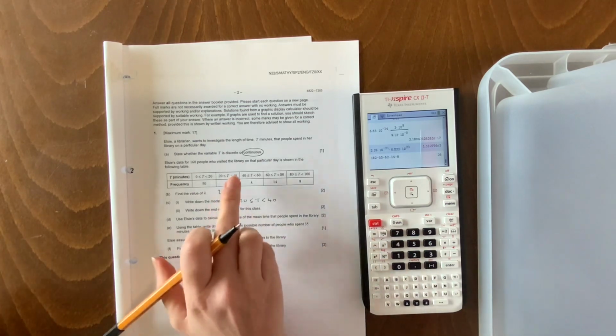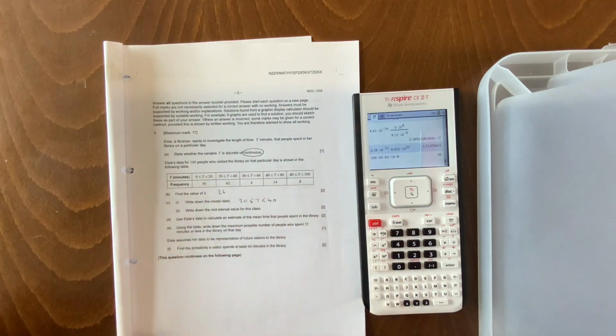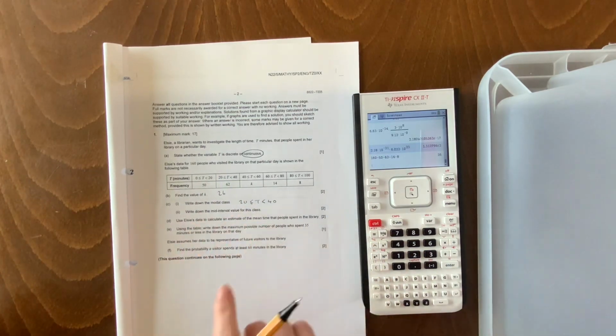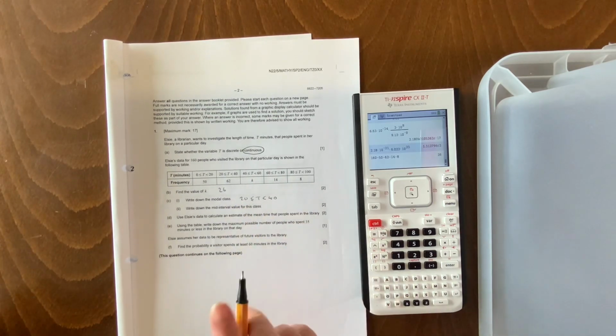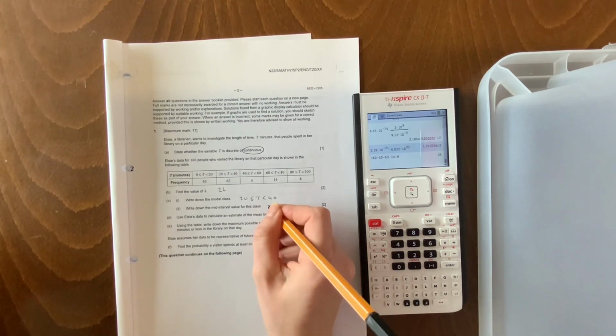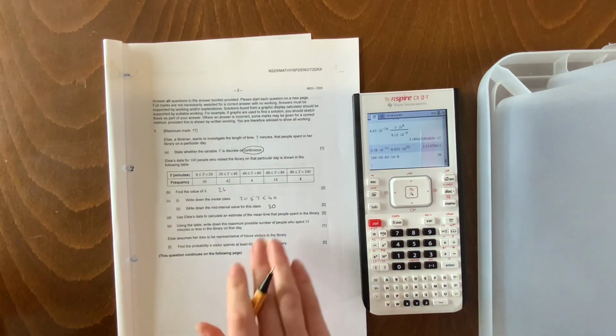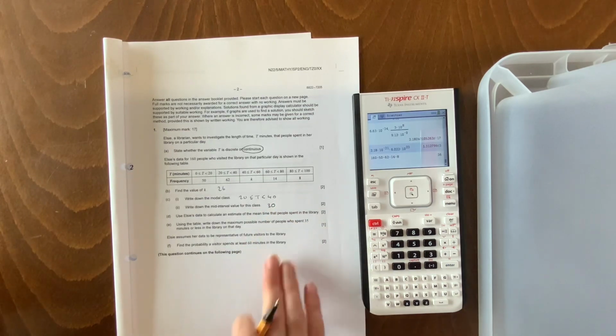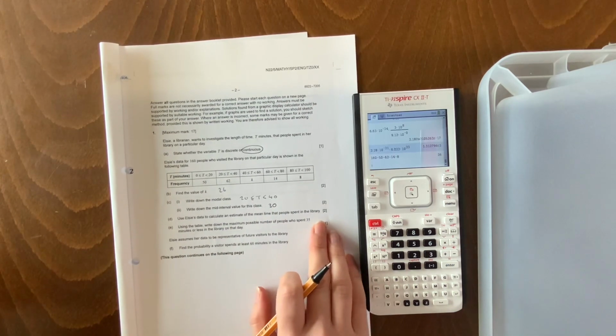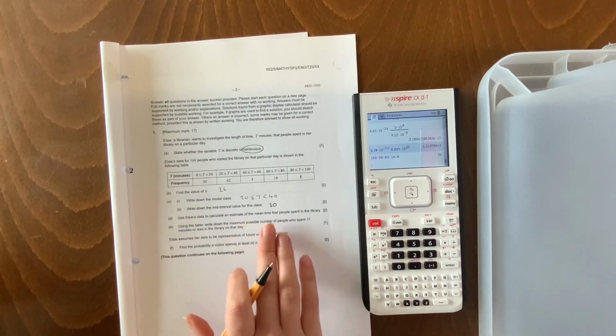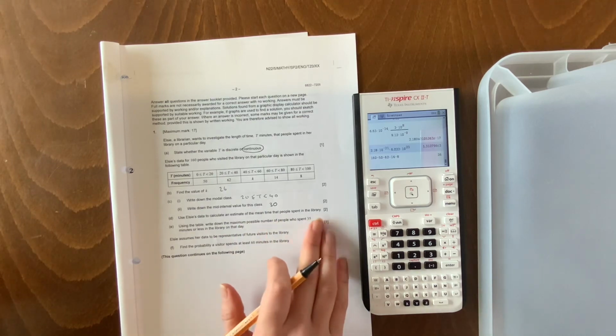And when it says the word class, it means this entire description here. And then it asks us to write down the mid-interval for this class. So that is halfway through this class. If it goes from 20 to 40, our mid-interval is 30. The reason it does that is actually to start us thinking for the next question, because the next question asks us to find an estimate for the mean time that people spend in the library.